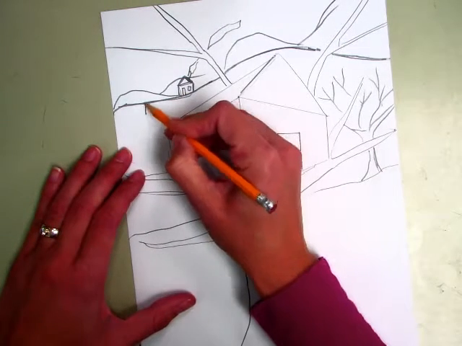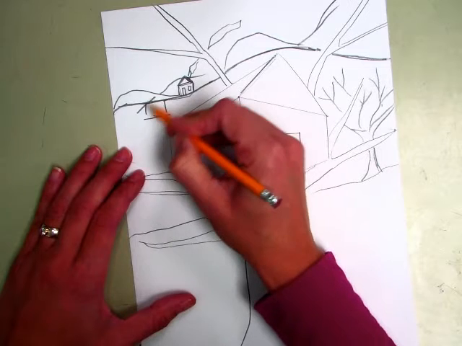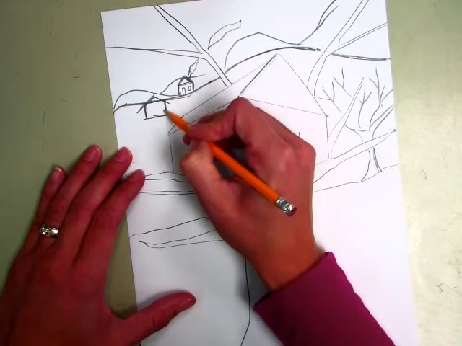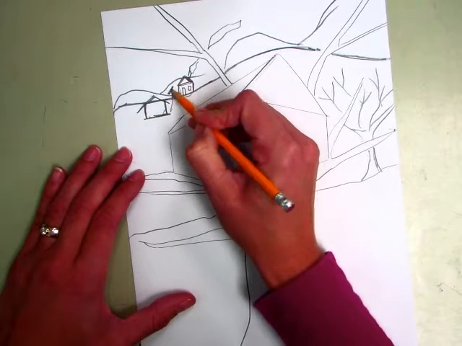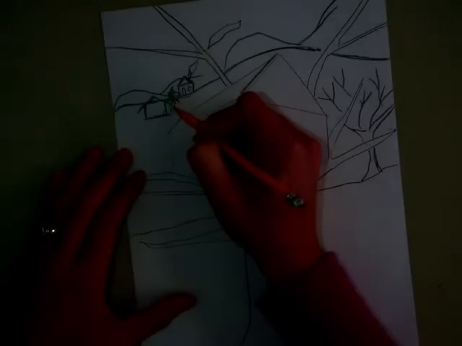Maybe there's a whole village, kind of like Starry Night, how there was a village down in the valley. You could put other things further away to make it look more realistic.